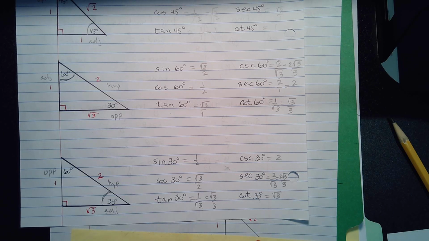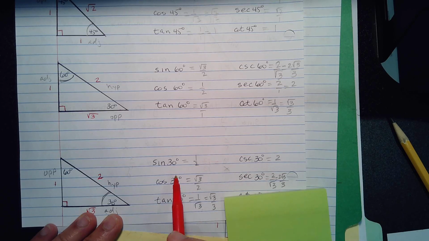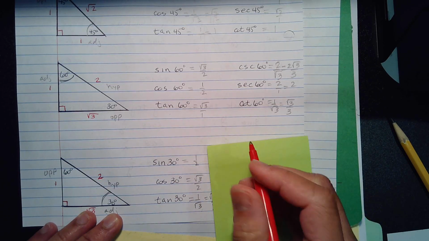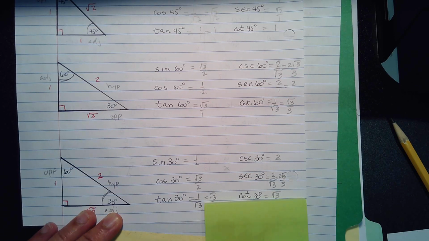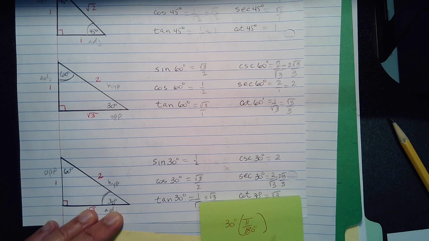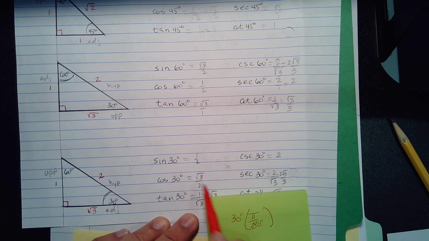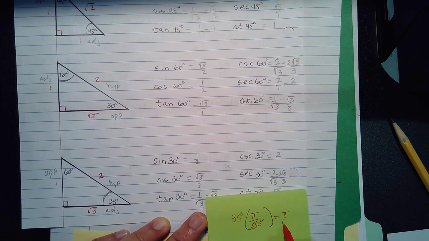Now, I also want to mention to you that sometimes the book will use degrees, sometimes the book will use radians. Well, by now, we know how to convert degrees to radians. So to convert degrees to radians, remember, it's the given degree times pi over 180 degrees. Well, if I convert this to radians, the degrees reduce, so now you're left with pi over 6.